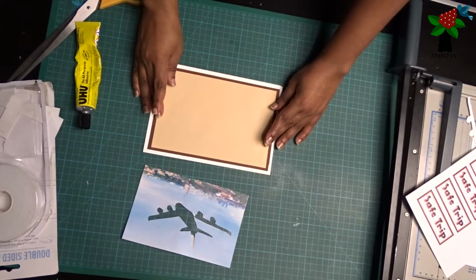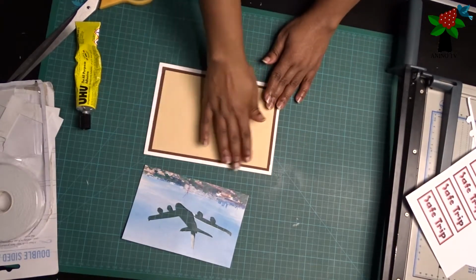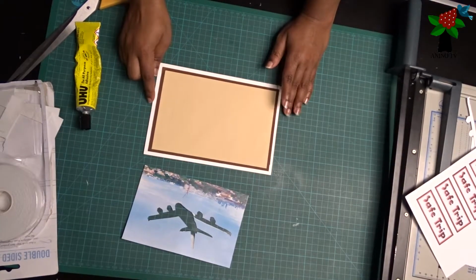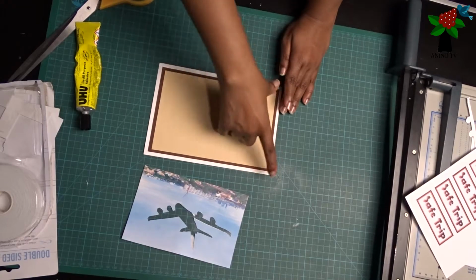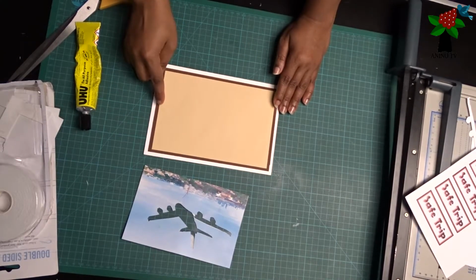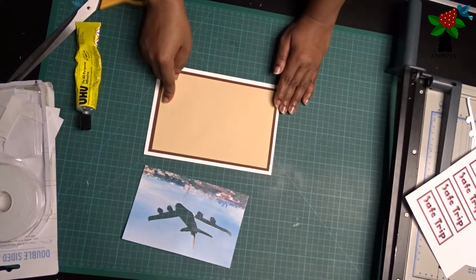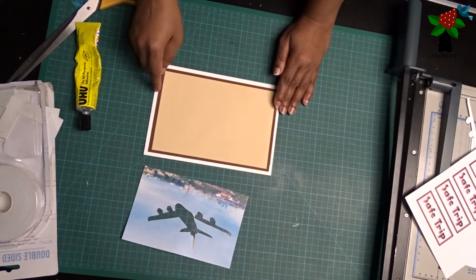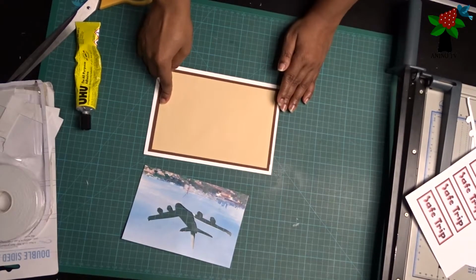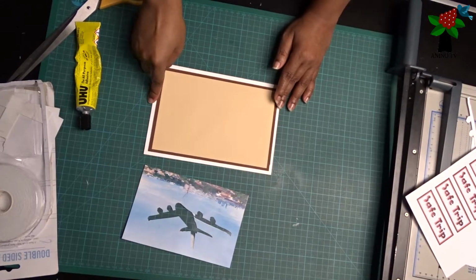And when I was cutting the card for layering, from the A5 shape of the base card, I made the brown 1 centimeter off the base card, and the tan, the dark brown, is 1 centimeter off the base card, and the tan is 2 centimeters off the base card.